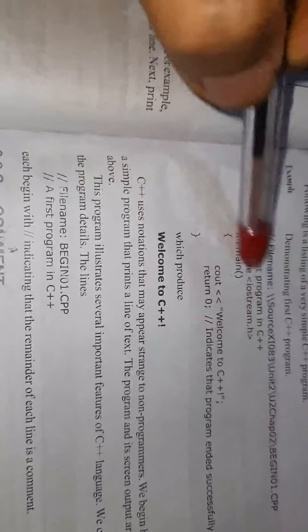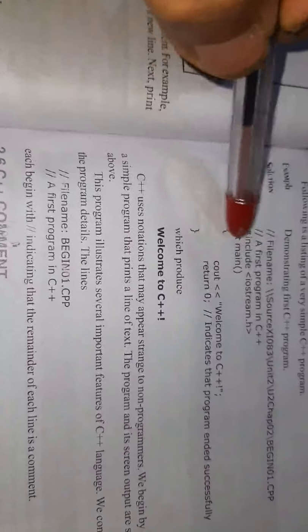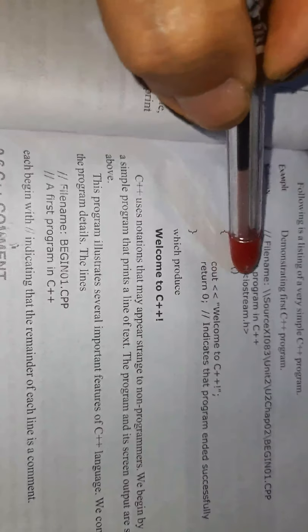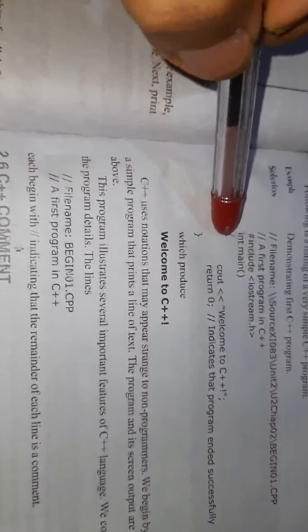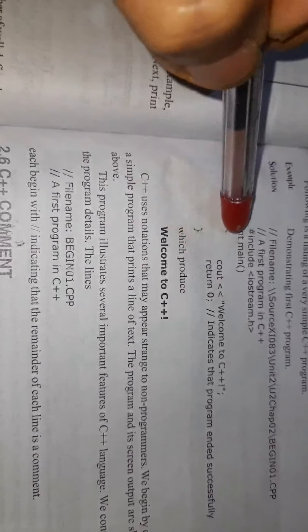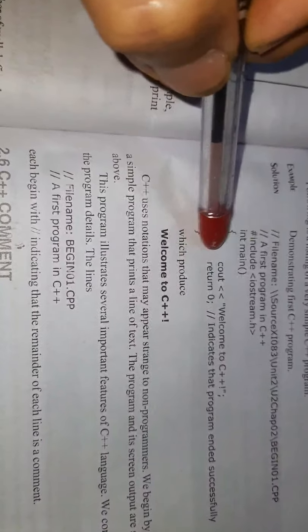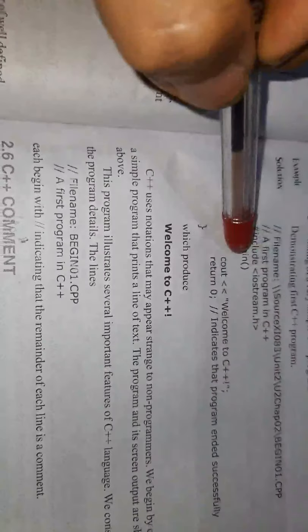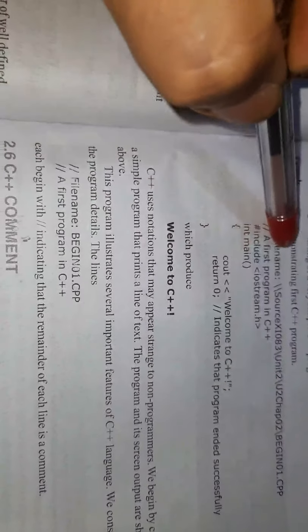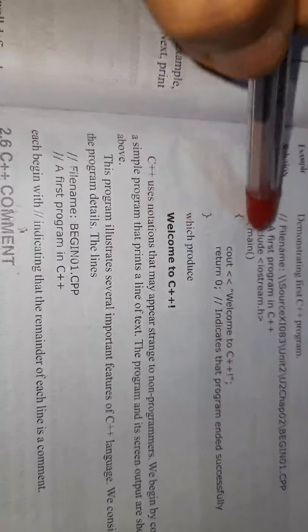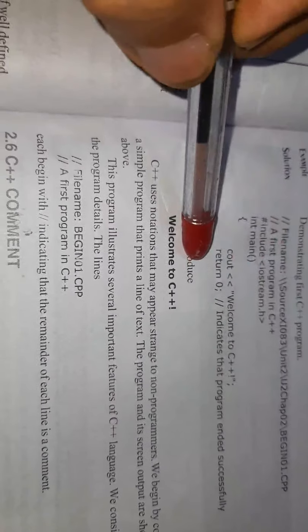Now in all the programs, you will see this keyword main, followed by parentheses and opening and closing braces. This is the body of the main function, and the main function will execute this body. What is this main function? When you start this program, the main function will start the execution of the program.